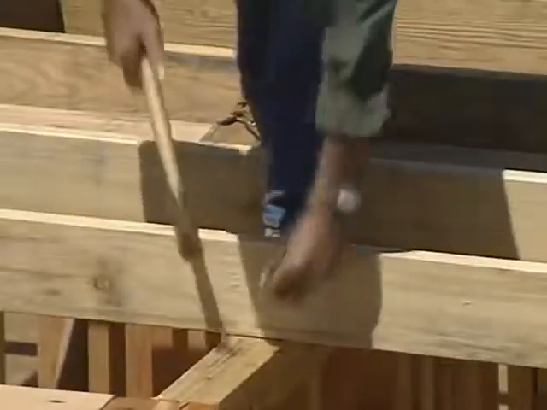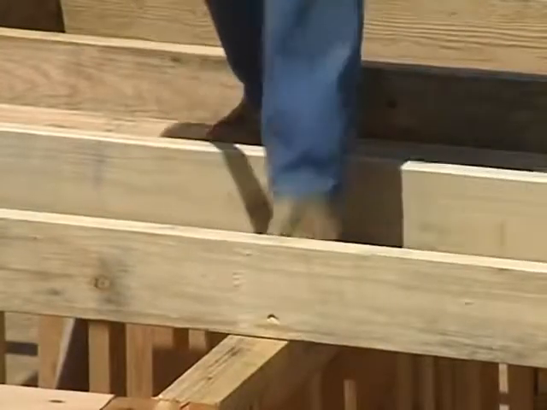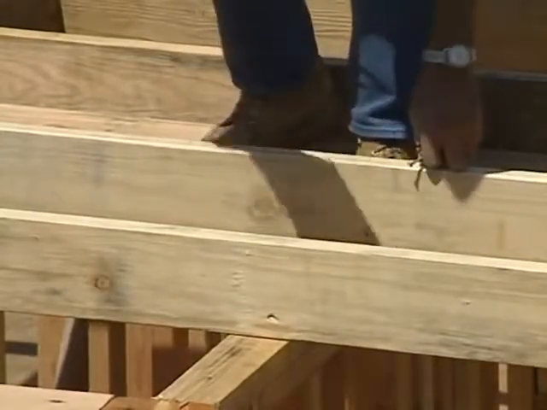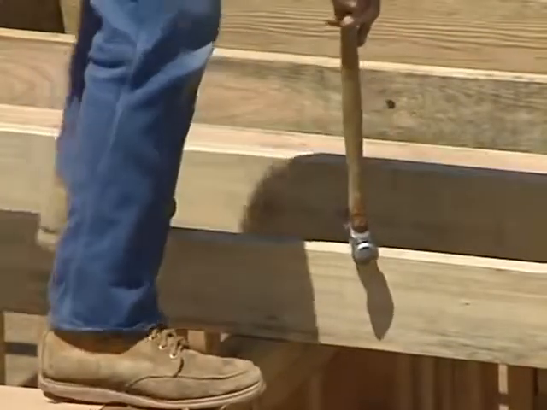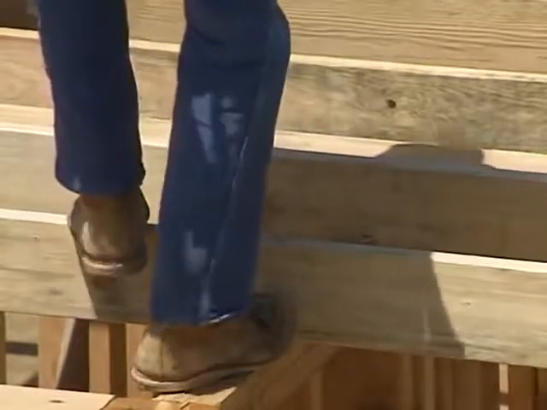Now, everywhere a joist crosses an interior wall, we toe nail on each side. This really strengthens the entire structure. Besides that, it's the code.